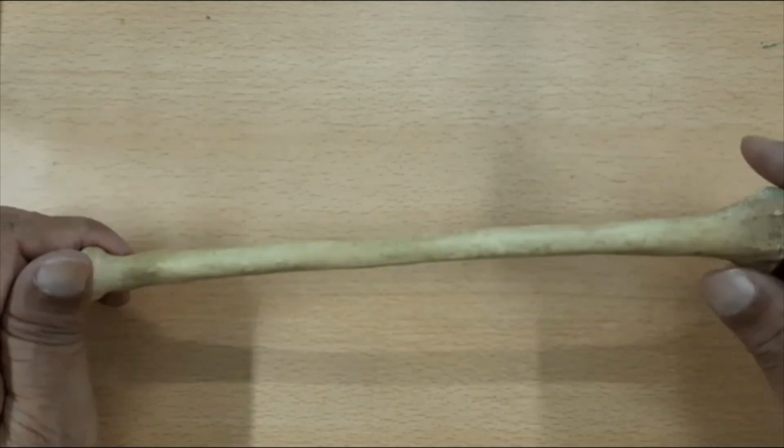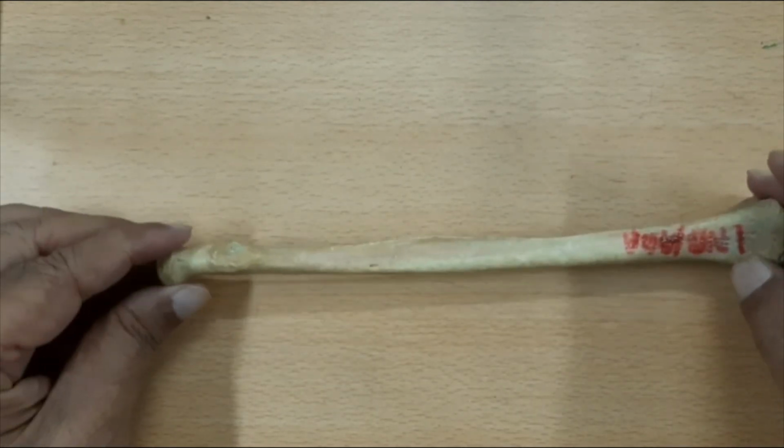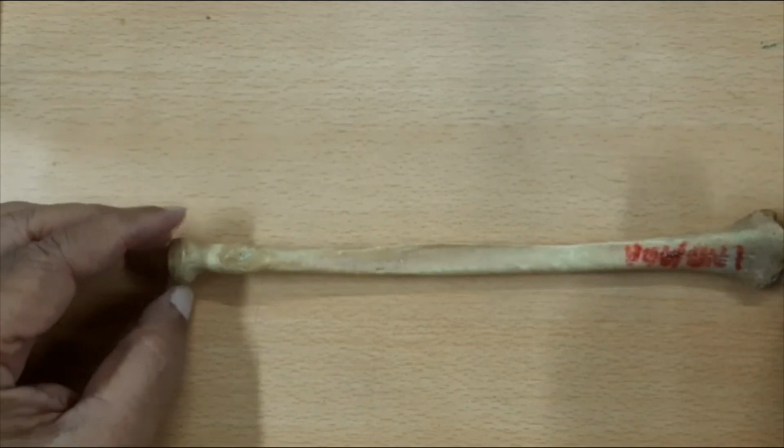Okay, so these are some of the important questions which may be asked for the radius.